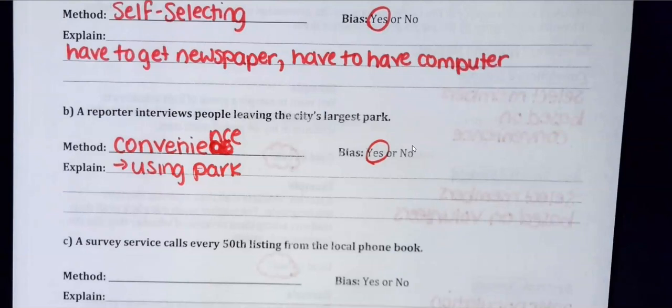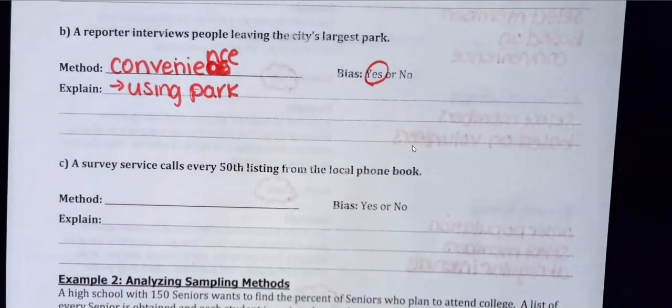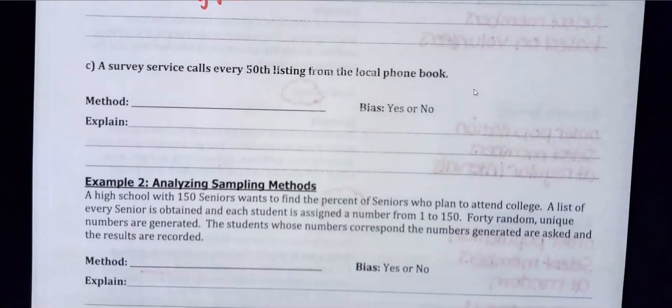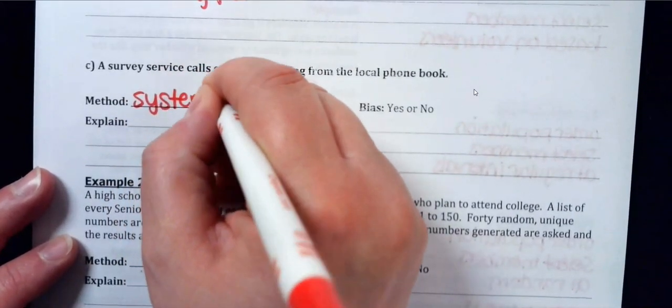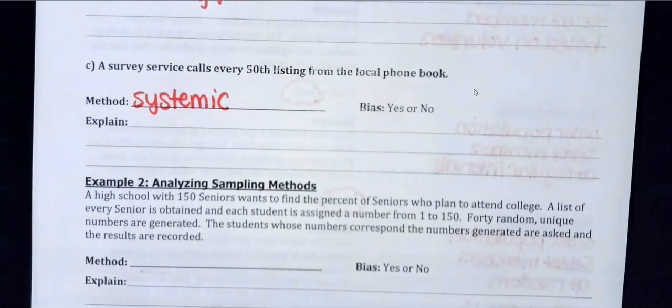Okay, what if we had a survey service call every 50th person? I know they don't make phone books anymore, but let's say they had a list of people's cell phone numbers, and I called every 50th person. Which one of the methods would this be? This one, because it's every 50th person. It's really similar to random, but this one is actually called the systemic, because it's every 50th person, or if it's every 10th person, it's at certain intervals. This would be systemic.